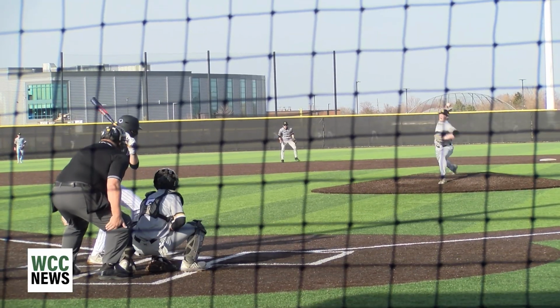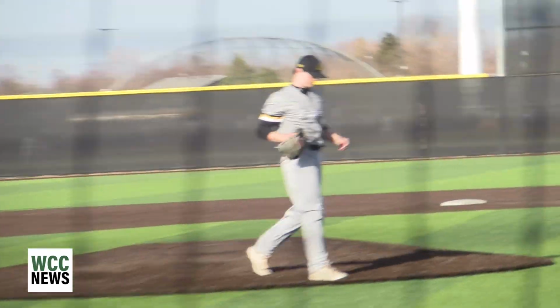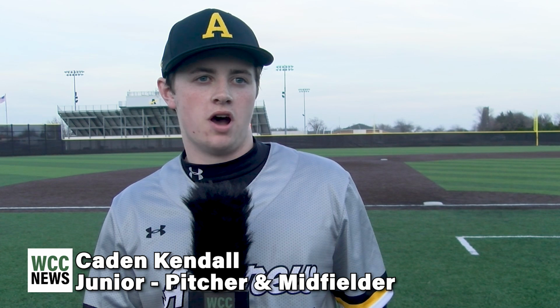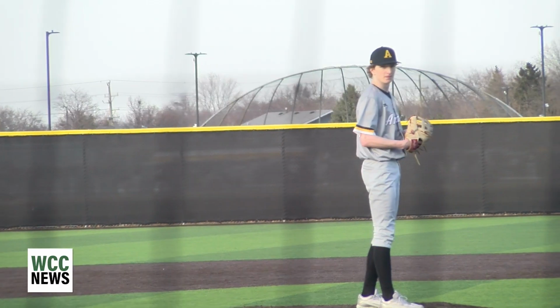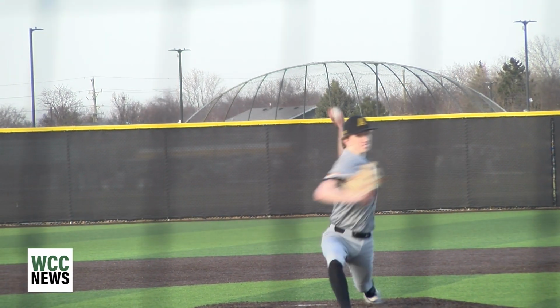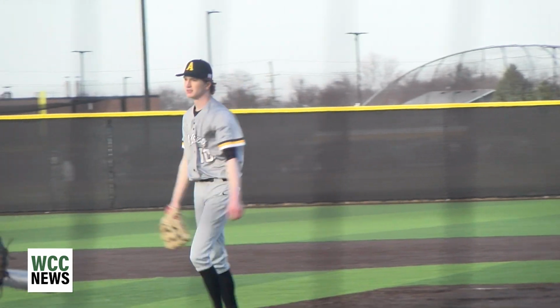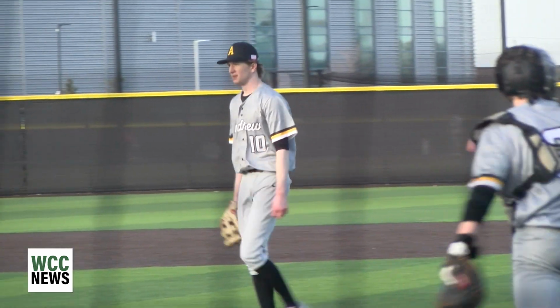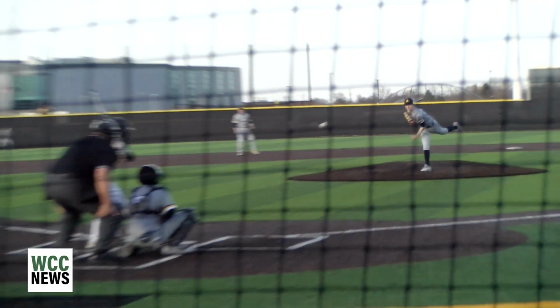Feeling good, just pounding the zone. That's what our coach always says, so it's always a good thing. We felt confident. We got a good defense behind us. Catcher works back there too, so feeling pretty confident. Danny Moss, he's a grinder. He pounds his zone hard. He has good off speed, good fastball. I mean, he's a crafty lefty. He's grinding on the mound. He just puts it in play, and then we make the plays.